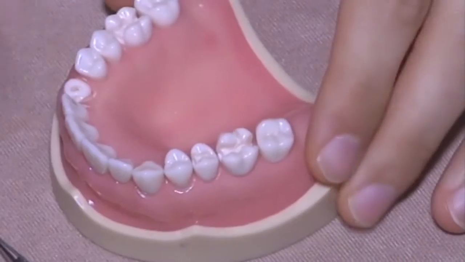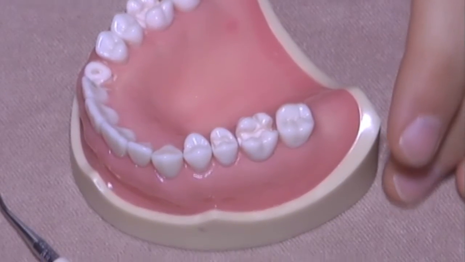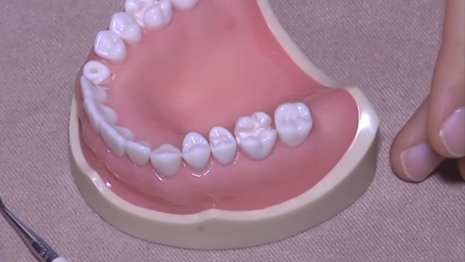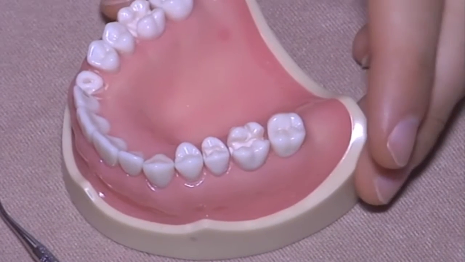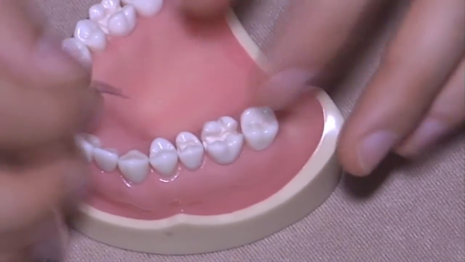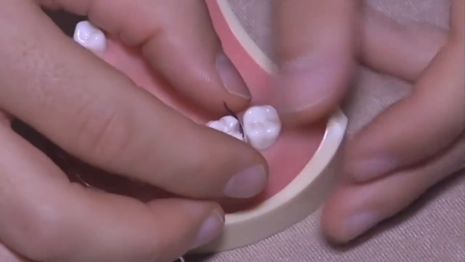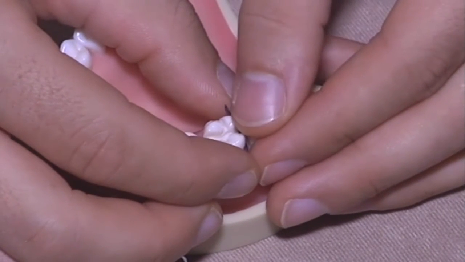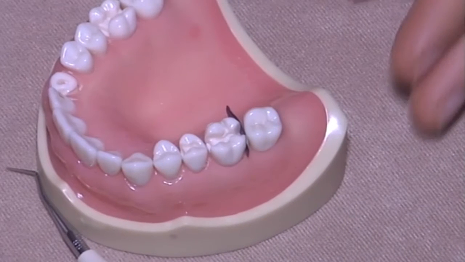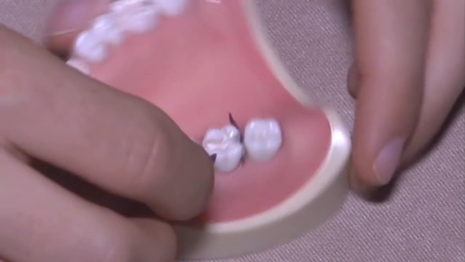Okay. So first of all, we have to place the interproximal matrix in order to obtain tight contact points, but in order to work as much more efficiently as you can, I used to apply all the matrices immediately.